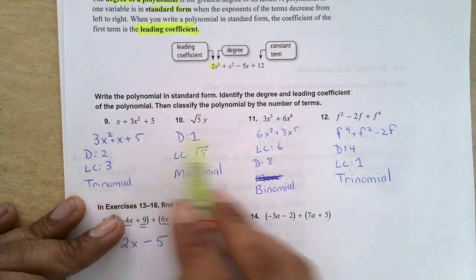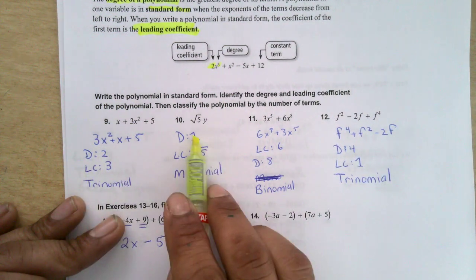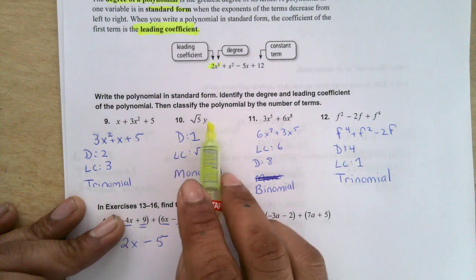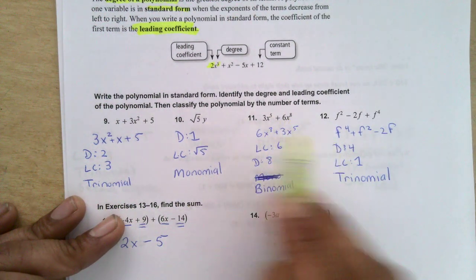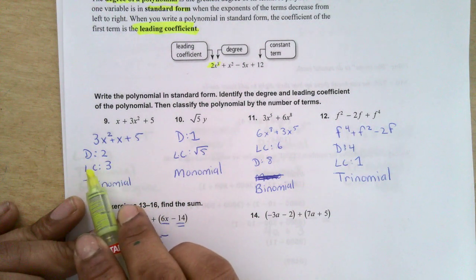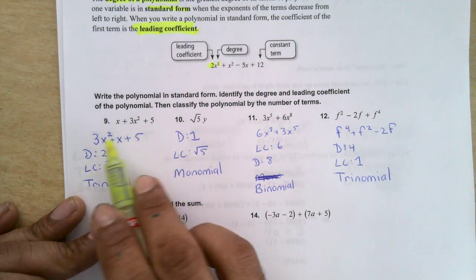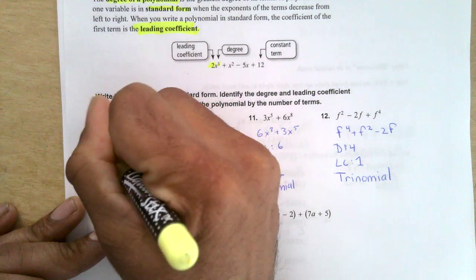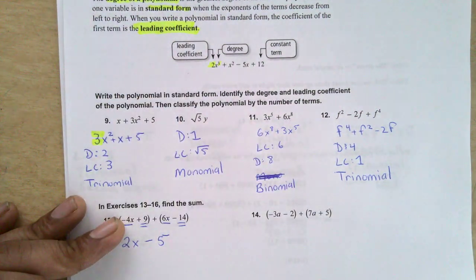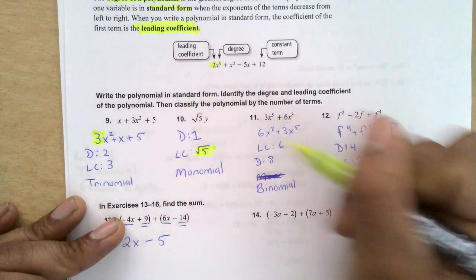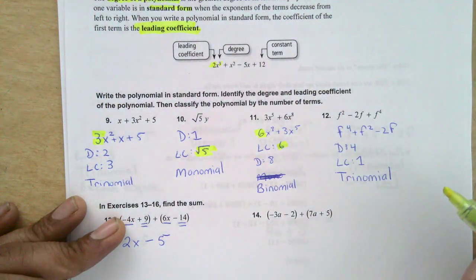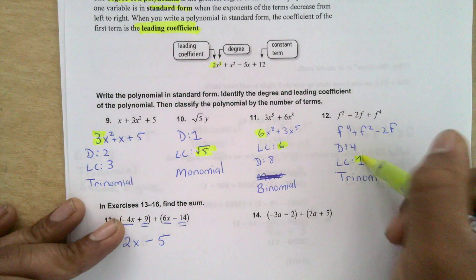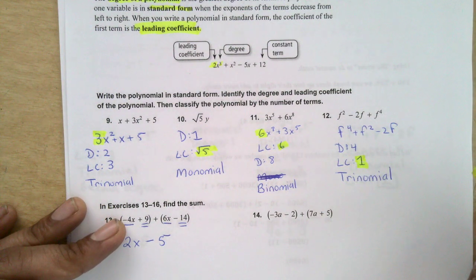The degree is the highest exponent. If there's no exponent and it's not a constant, it's a degree of 1. So this one's a degree 8. The leading coefficient, which I abbreviated with LC, is the first coefficient in standard form. That's key. In standard form is where you find the leading coefficient. If there's no coefficient, it's a coefficient of 1.